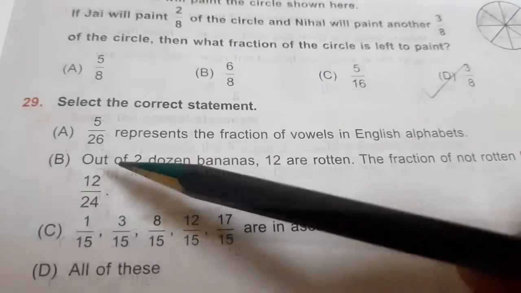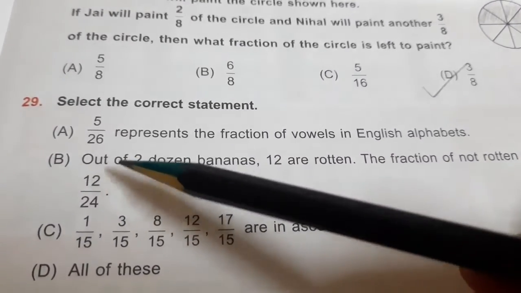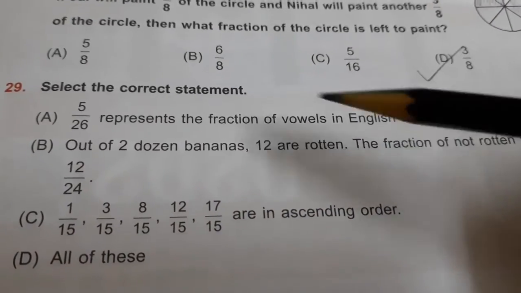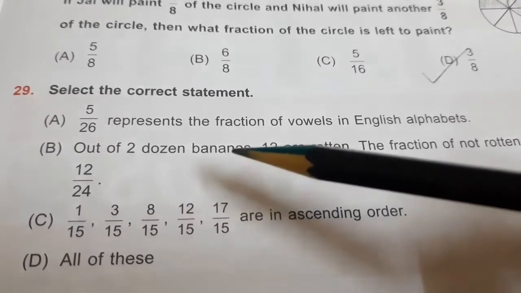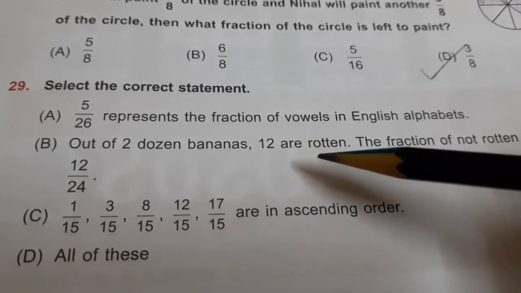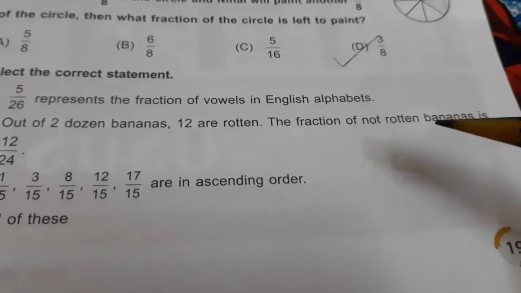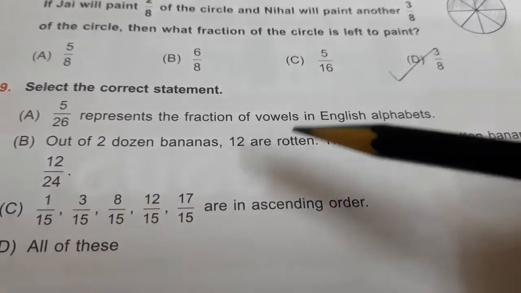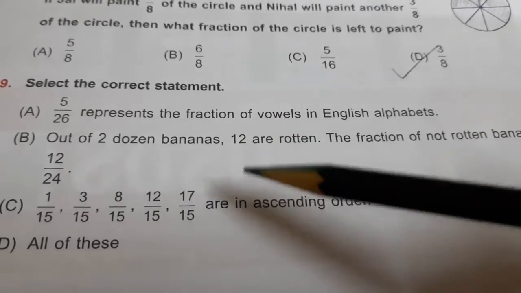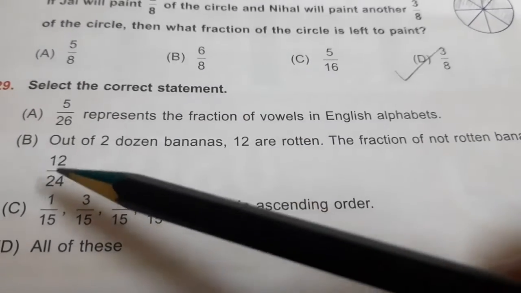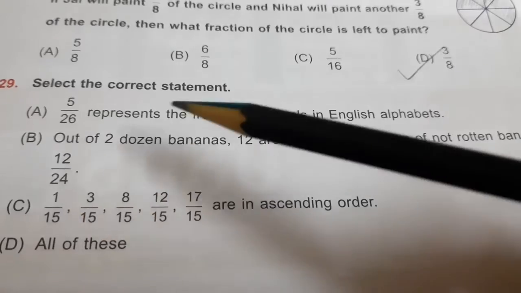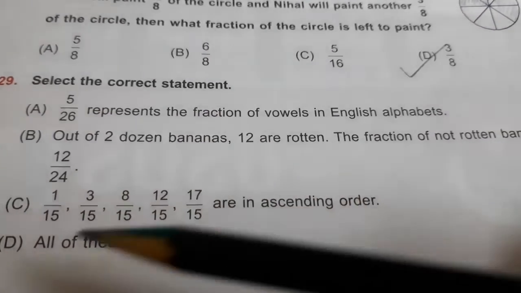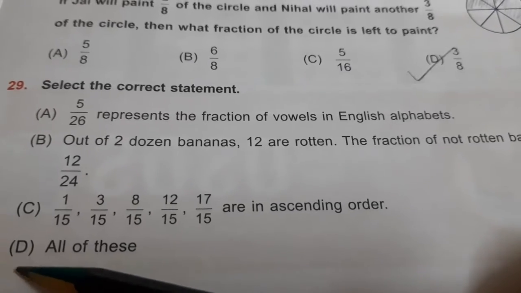Let us look at option B. Out of 2 dozen bananas, 12 are rotten. Okay. So 2 dozen bananas, that is 24. 12 are rotten. The fraction of not rotten bananas is 12 upon 24. And that is correct because 12 are rotten, 12 are not rotten. So which makes that fraction 12 upon 24. So first and second both are correct. I think third should also be correct in order for us to take D as the answer.